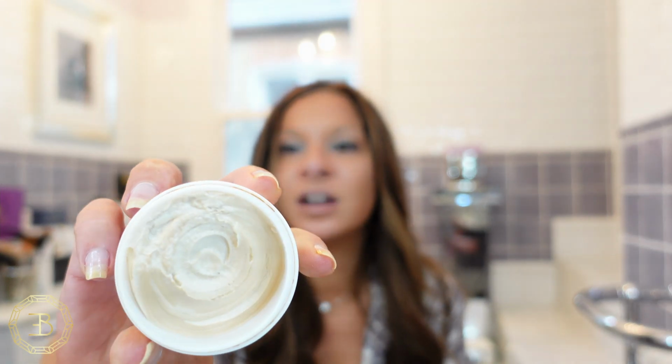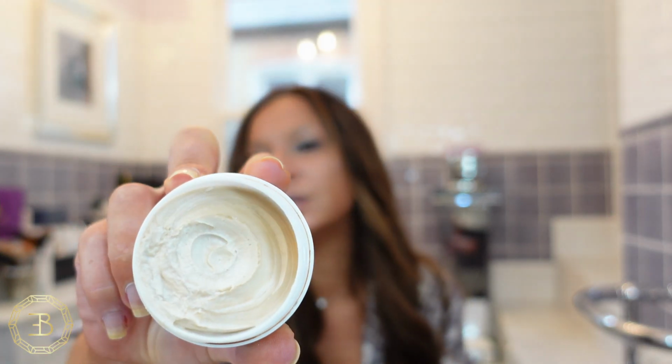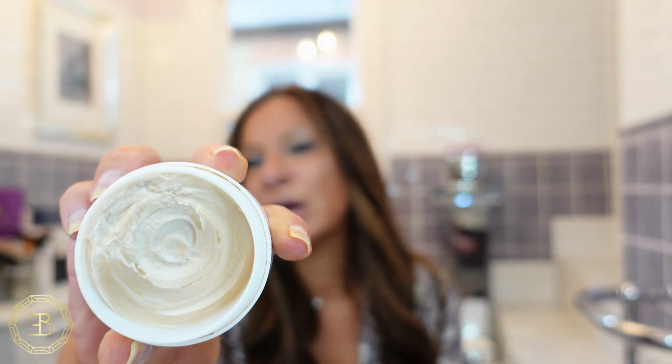I have this one. In terms of texture, it kind of is like that. So it's a brown cream. It stinks. I should tell you that. It doesn't smell good, but it really works. It's one of the stinkos, but it's good.